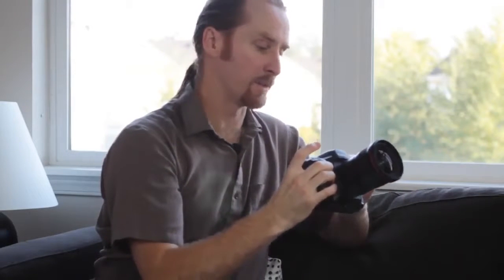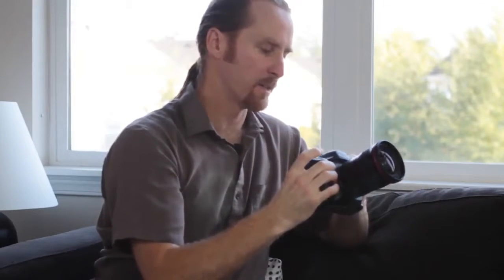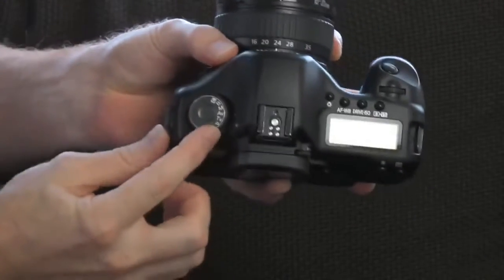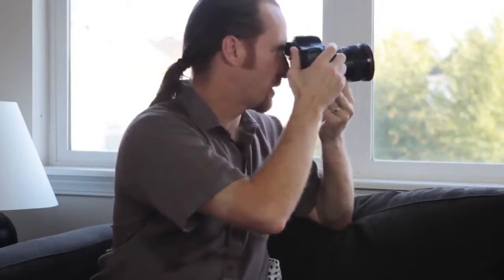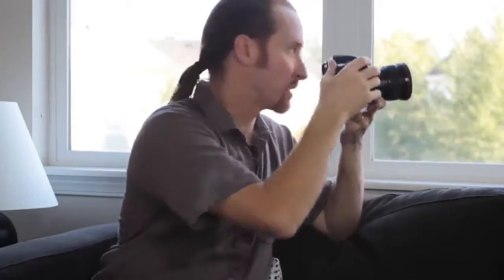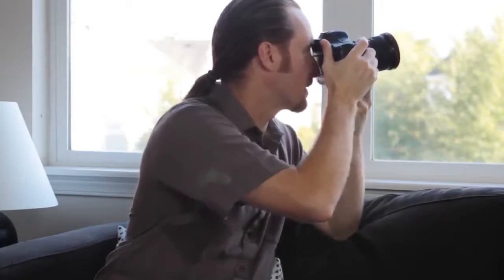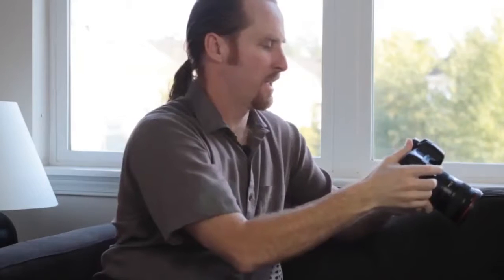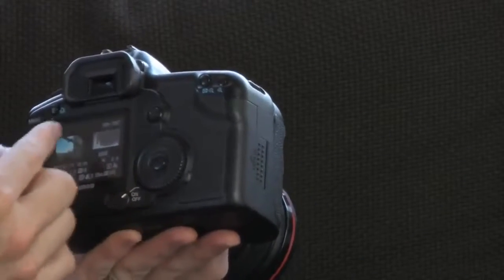Now if you're in the other modes, that's a little trickier. So for instance, if I'm in aperture priority mode, which is A or AV, now when I take the photo, the camera is going to automatically calculate what it considers the correct exposure. So I take a shot and I say, okay, well I'm kind of happy with it, but I'd like to expose it a bit more. I'd like to basically brighten it a little bit.